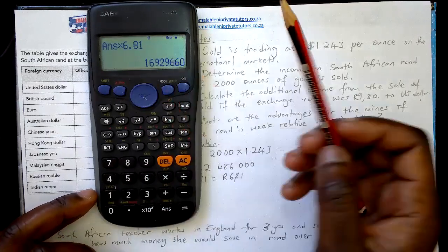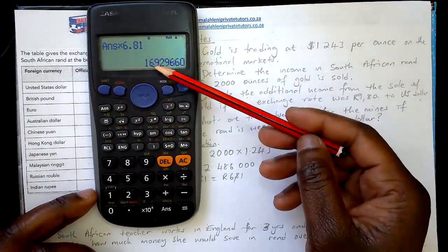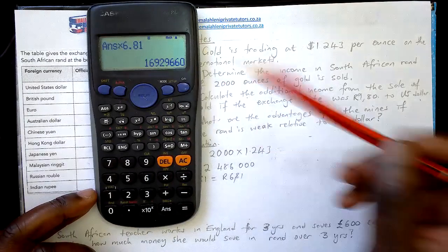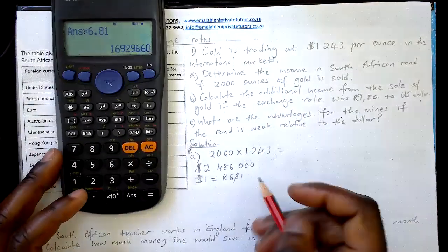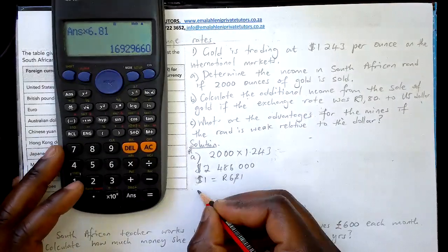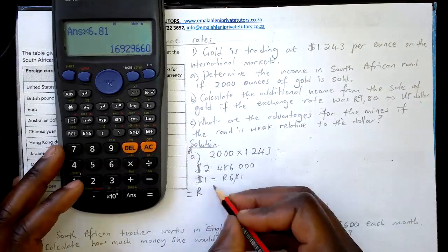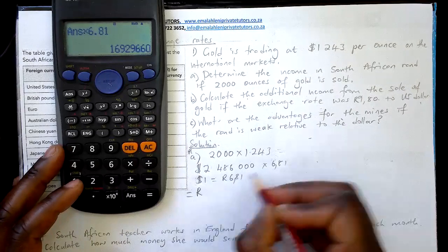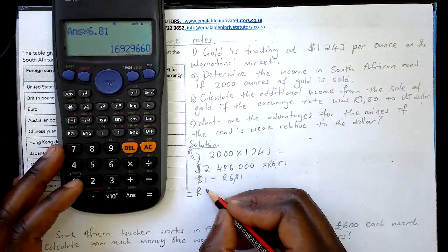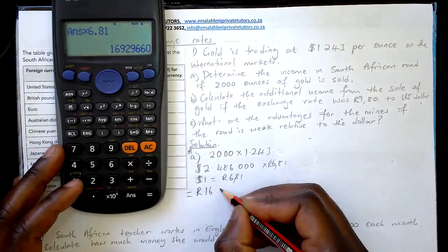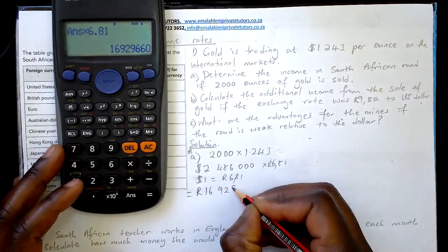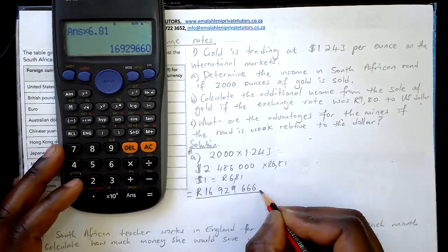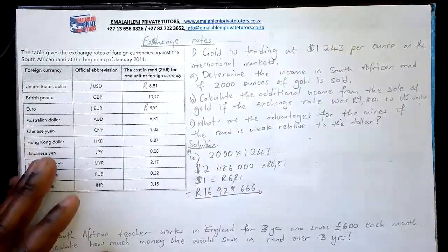It's going to be 16 million rand. So you can see how much money you'll be getting there in rands.